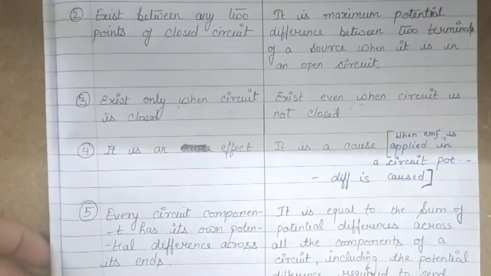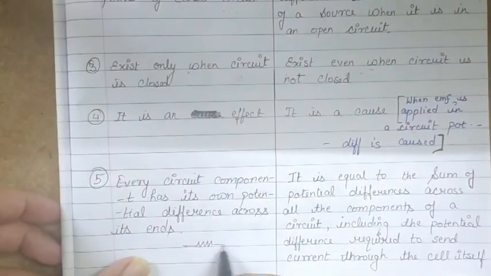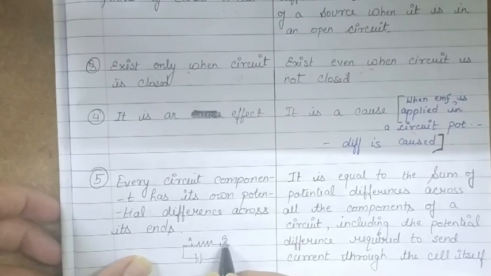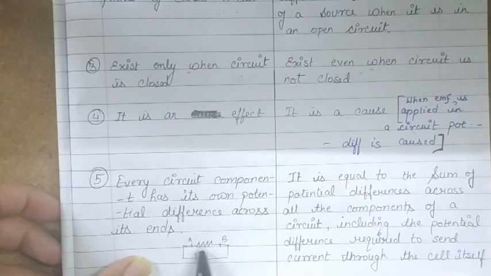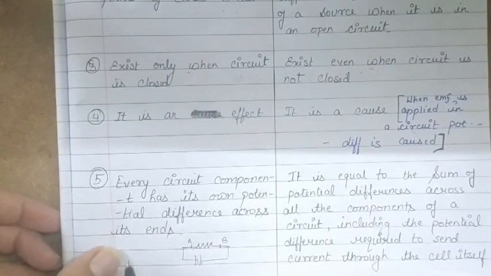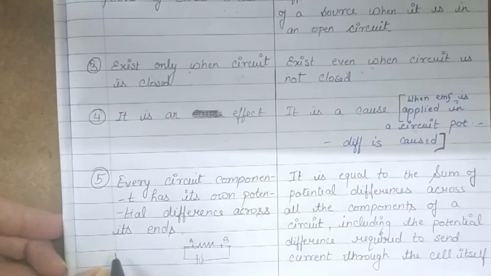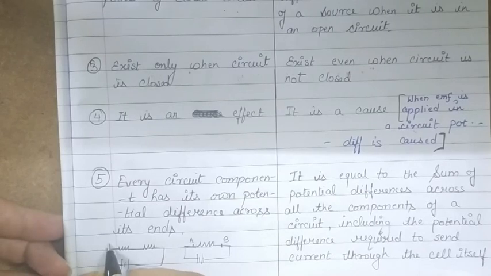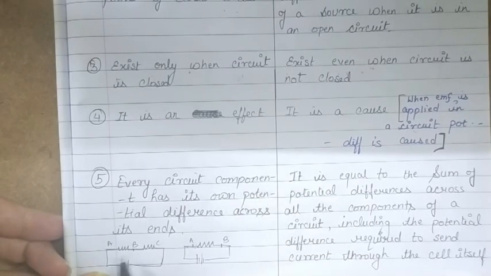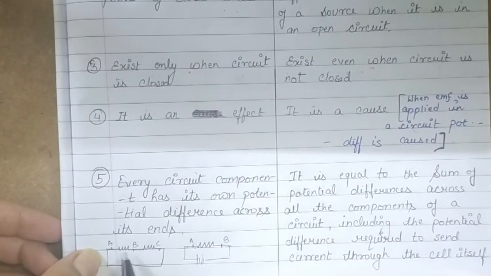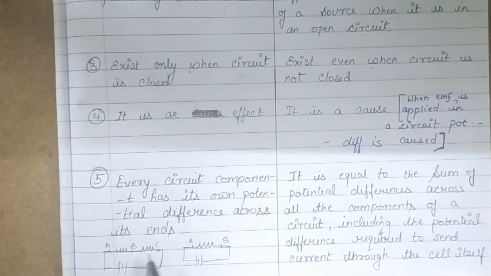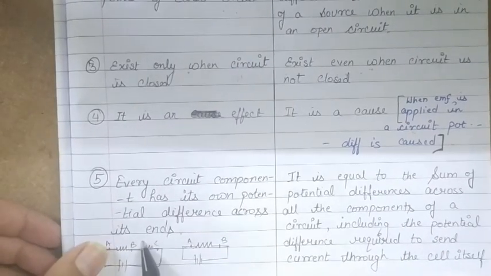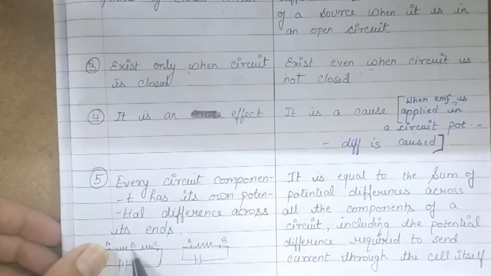Suppose हमने resistance लगाया है in any closed circuit, so इसके एंड्स के पॉइंट हैं ए और बी, तो इनके बीच में अपना अलग एक पोटेंशियल डिफरेंस होगा। अगर मैंने यहाँ पर एक और रेजिस्टेंस लगाया होता, लाइक सर्किट इज लाइक दिस, A, B, C, then potential difference between A and B is some other quantity, while potential difference between B and C is some other quantity. So every circuit component has its own potential difference across its ends.